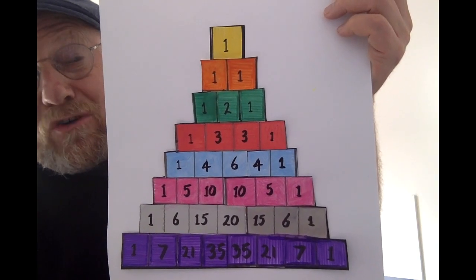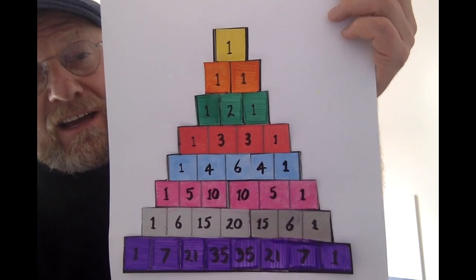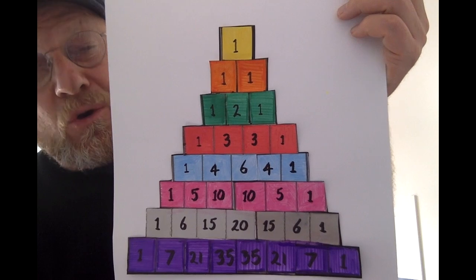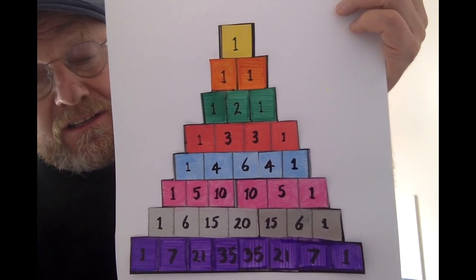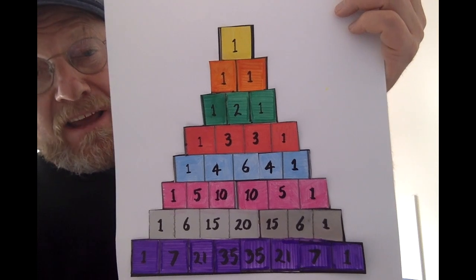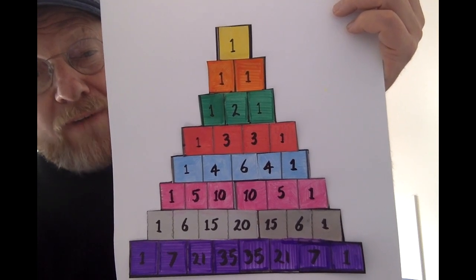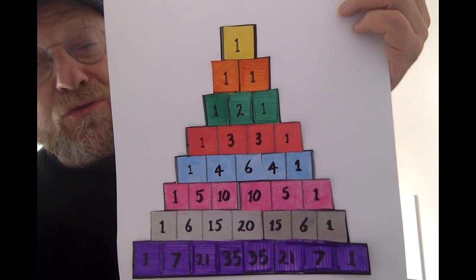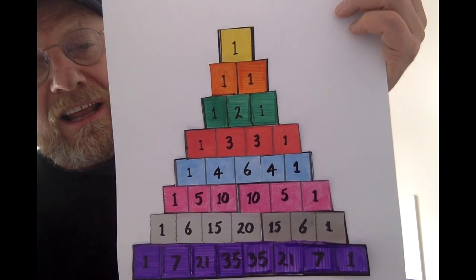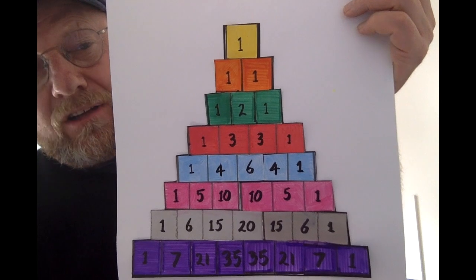So as you can see, it's triangular in shape. And I have all the colours represented. And you'll see why we had to be so perfect with our numbers. So we've got 8 purple, 7 grey, 6 pink, 5 blue, 4 red, 3 green, 2 orange and 1 yellow. And we've made Pascal's triangle.